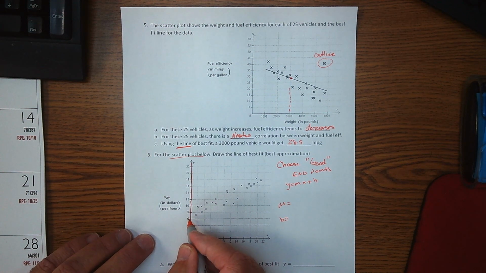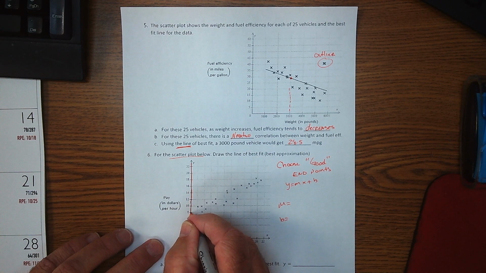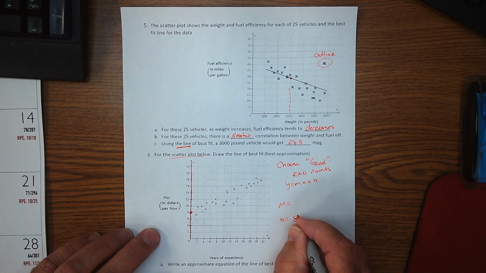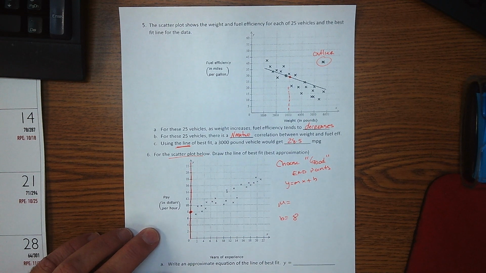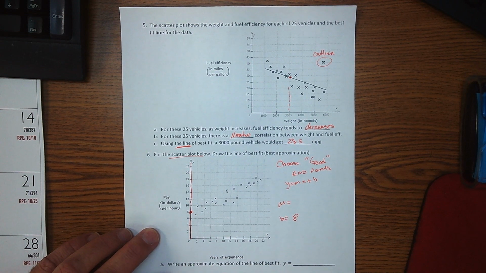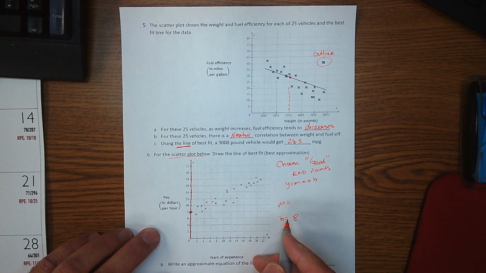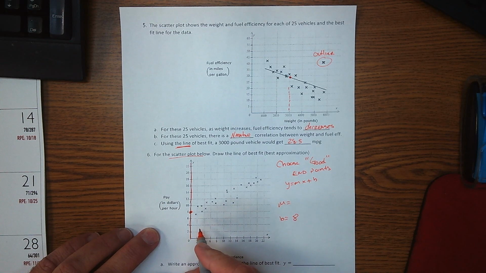So my thing would say pick either 6, 8, or 10 and start there. I'm going to choose 8. The minute I choose 8, I've already got half my equation written. I've got my intercept. Everybody understand that? So pick a good number here. That's your intercept number. Don't pick it between 2 and 4. Pick a good number that puts you right on a number.